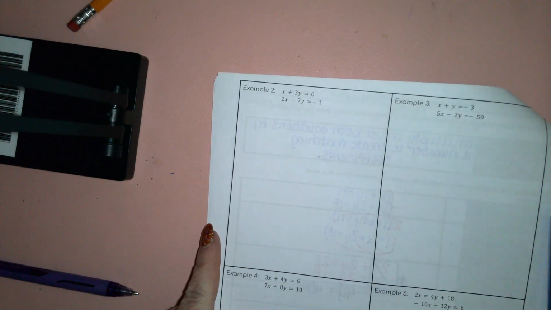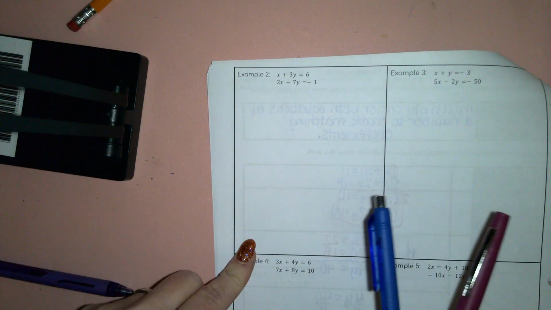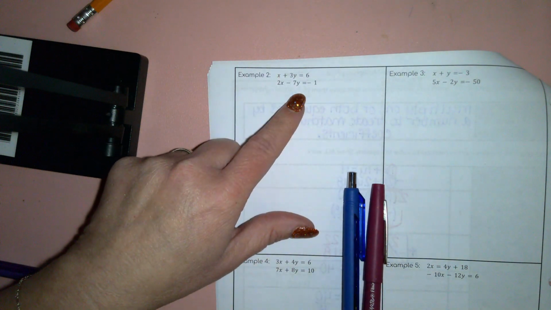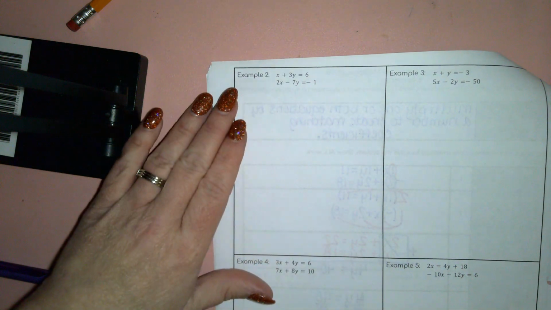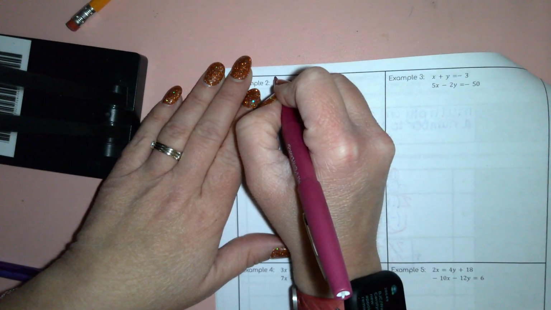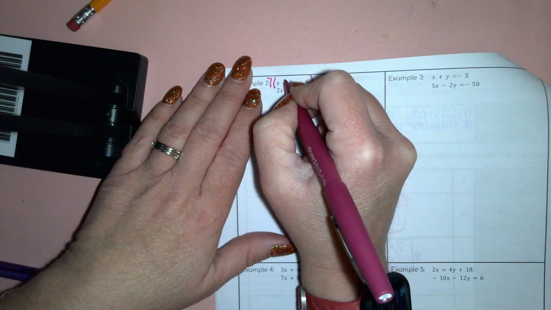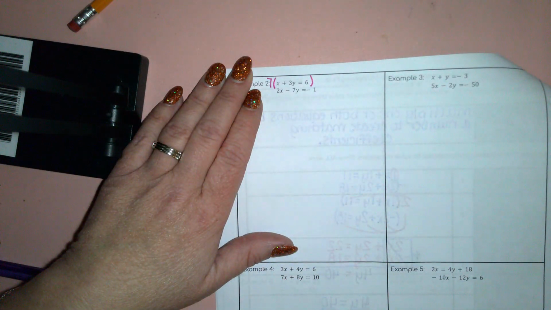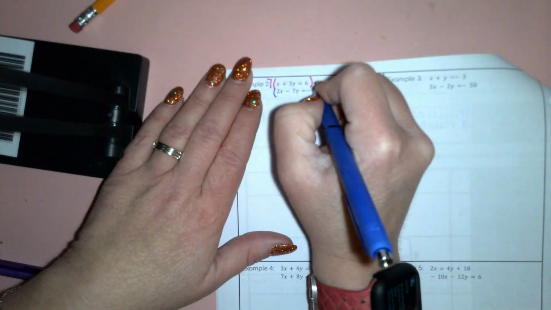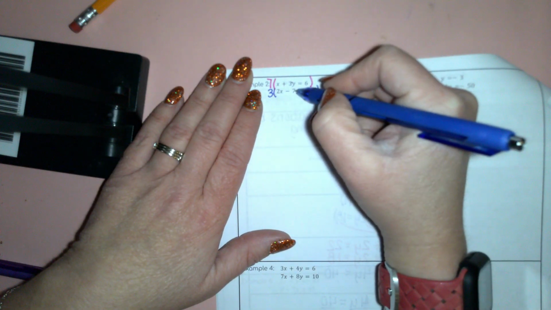Example 2. You're always looking for the terms that have opposite signs. So which one has opposite signs, x or y? The y. So let's get rid of the y. In this case, we are going to multiply the top equation by 7, a positive 7 because they're already opposite signs, and we're going to multiply the bottom equation by 3, because we just switched those two numbers is all we did.